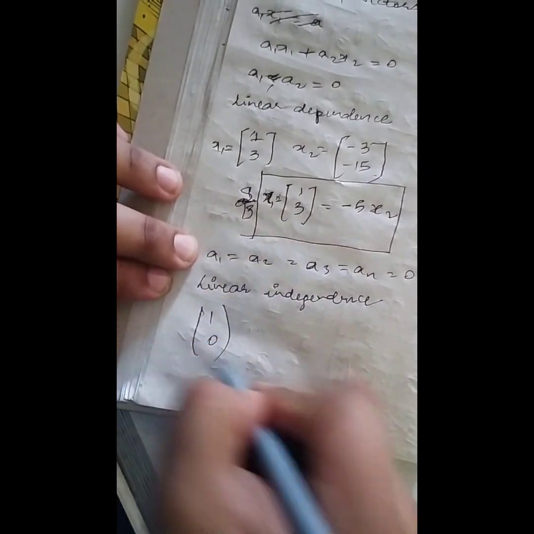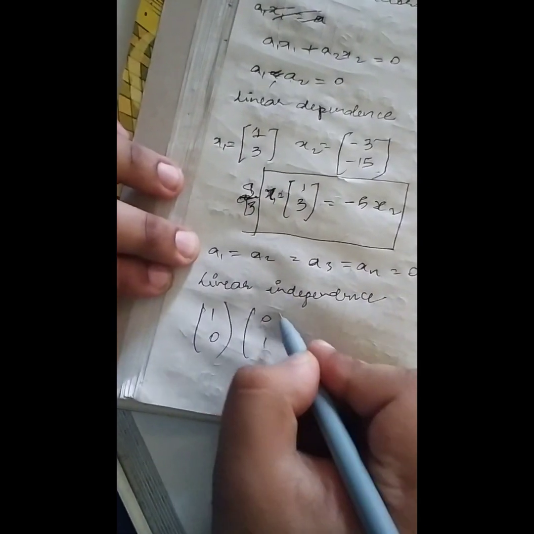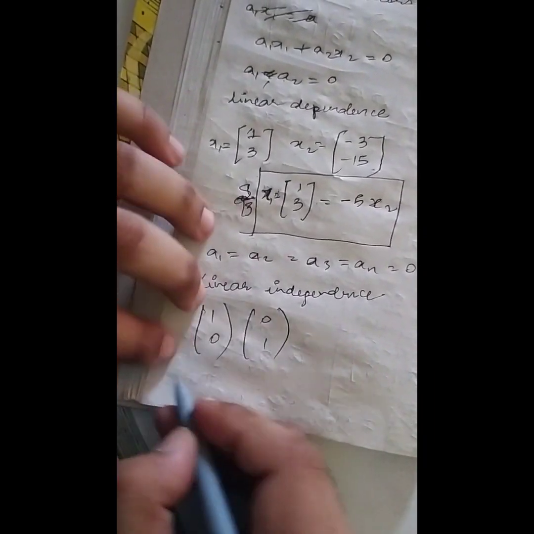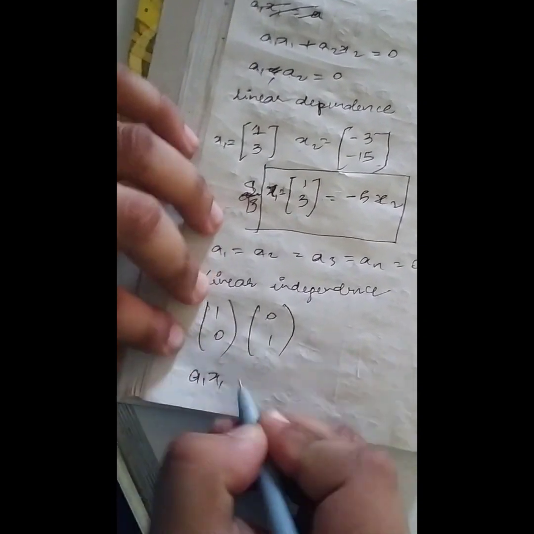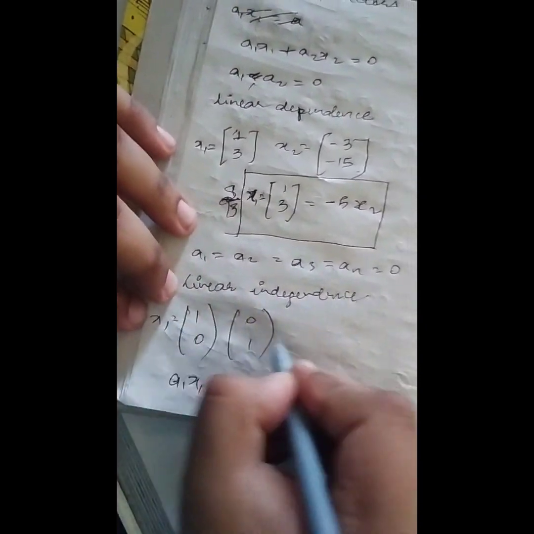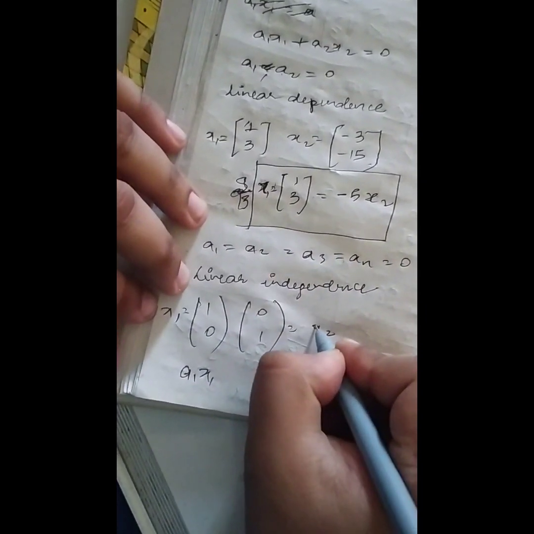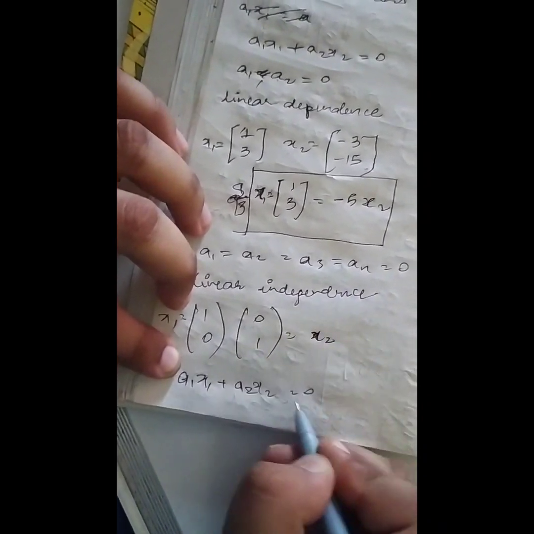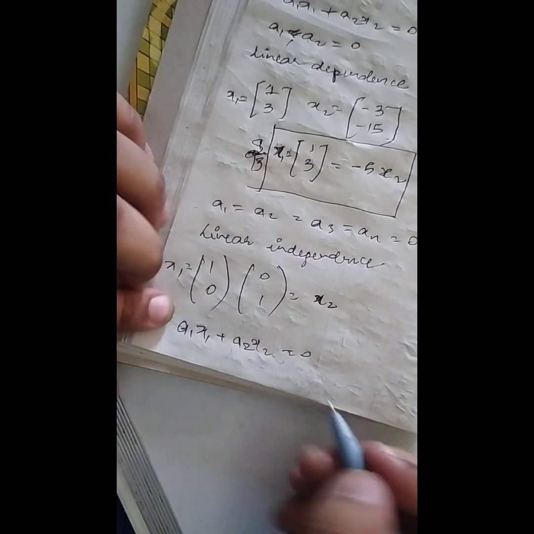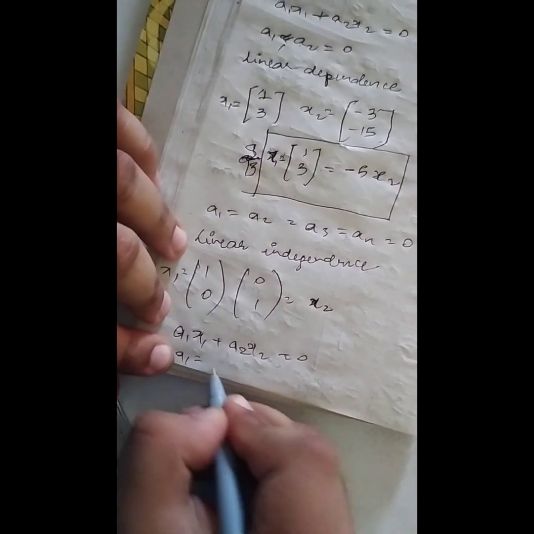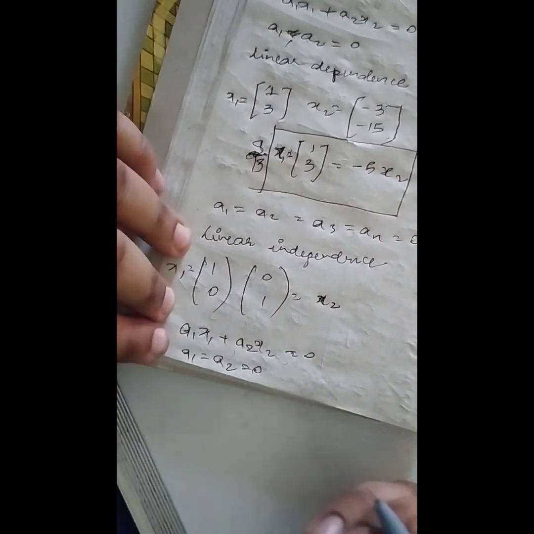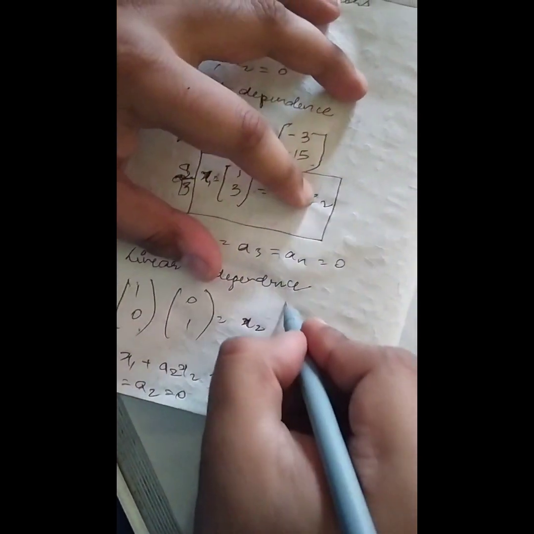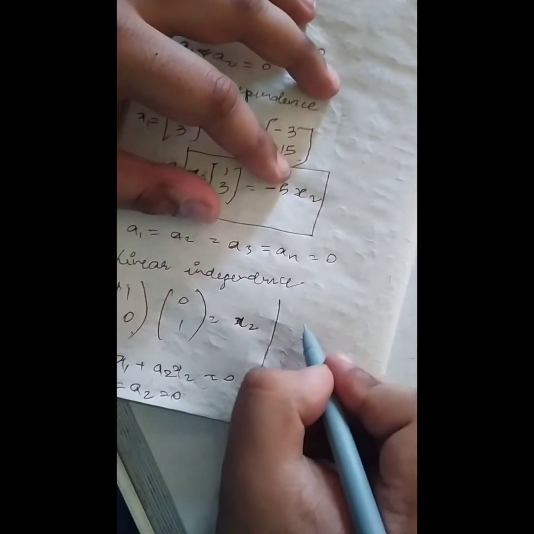Consider (1, 0) as x1 and (0, 1) as x2. a1 x1 plus a2 x2 equals 0 is satisfied only when both a1 equals a2 equals 0.